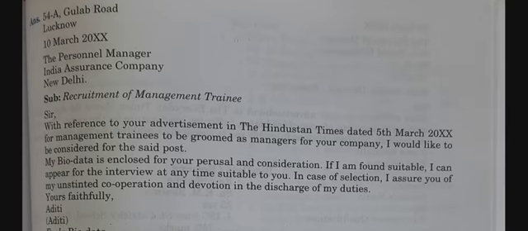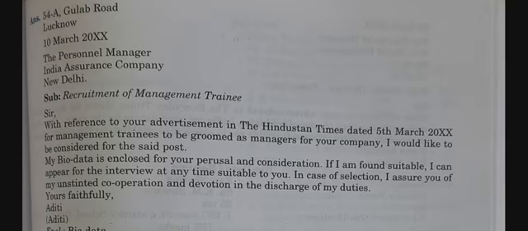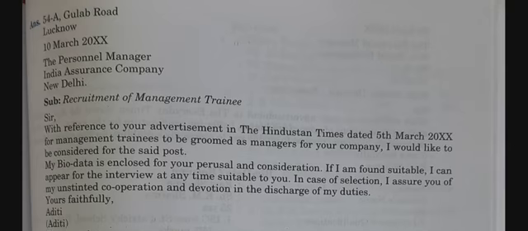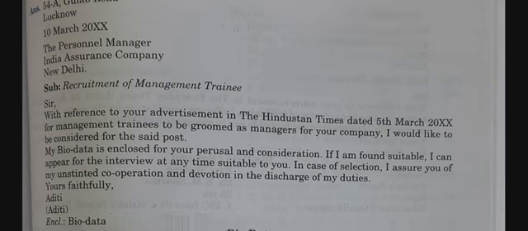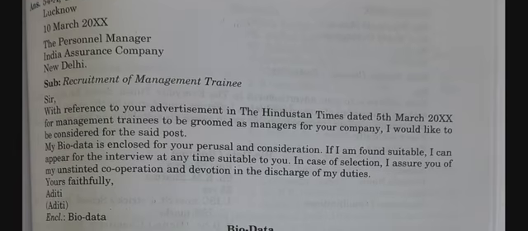So the format, children, of a formal letter is followed here. See, on the top, sender's address, then date, then receiver's address, then subject, then salutation, then body or the content, then closing, and then signature. At last, one thing is there, ENCL.